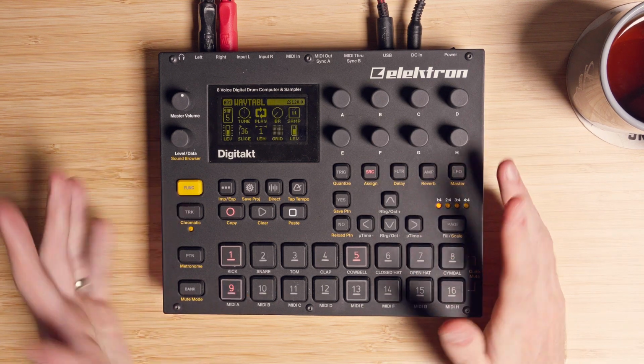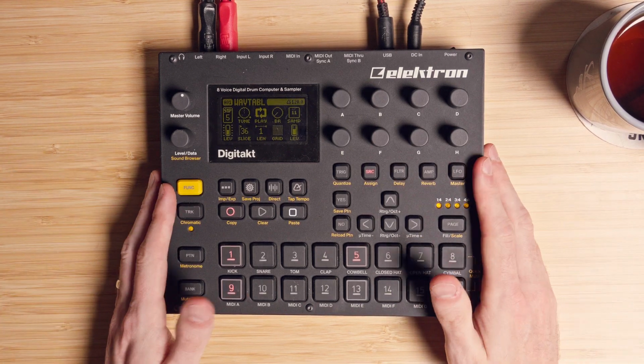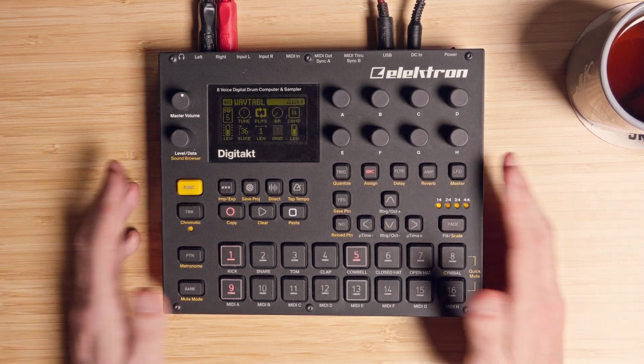Hi. Digitakt really is the synthesizer groovebox machine that just keeps on giving, isn't it? Did you know, for instance, that it can be a wavetable synth without too much trouble? Let's take a look.